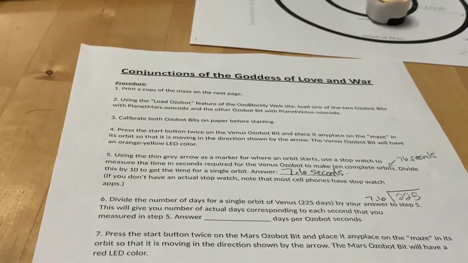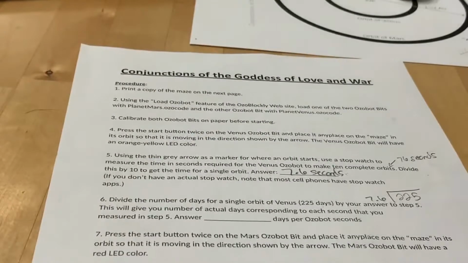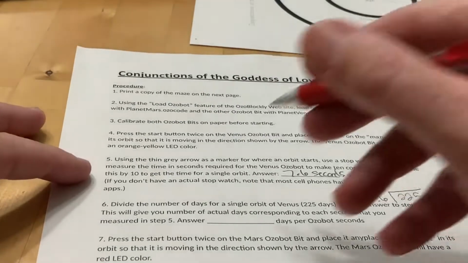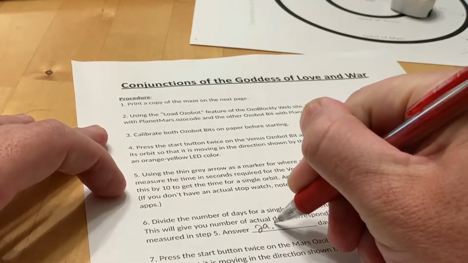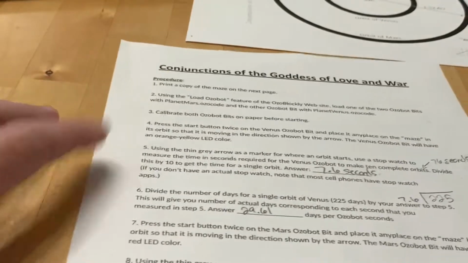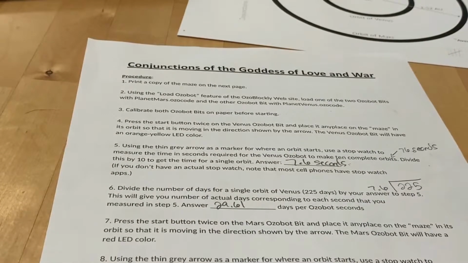Right, round it to two decimal spots. So I have 29.605. That's going to round to 29.61 days. Okay, great.